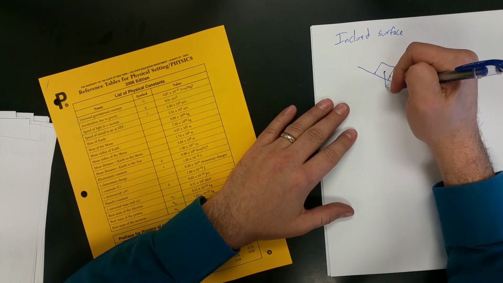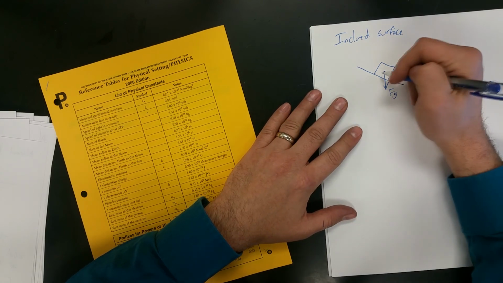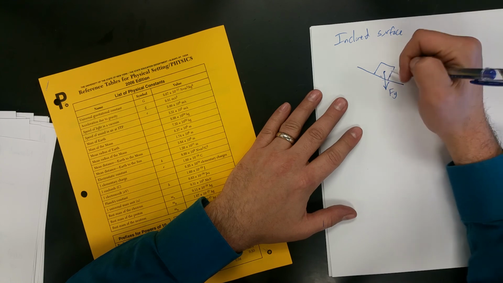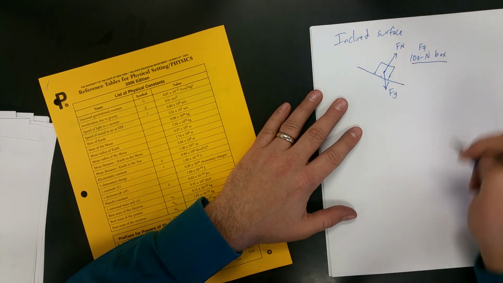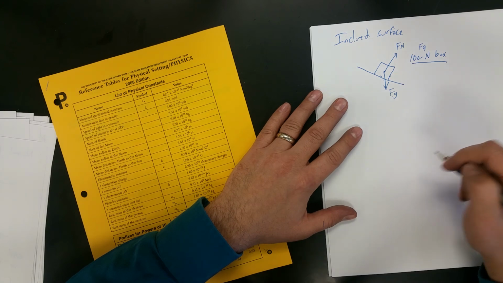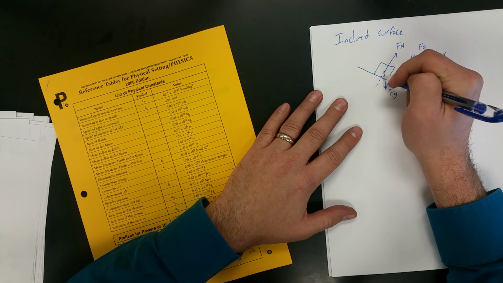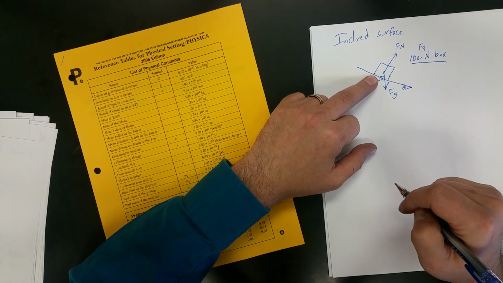And even though it's an incline, its weight still points straight down. But the 90-degree angle with the surface has changed, so now your normal force looks like this. And we can even give this an angle theta here, and that angle theta is the same as that angle theta. So that's your free body diagram if there's no other forces.